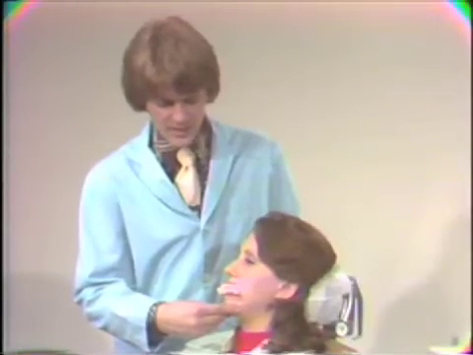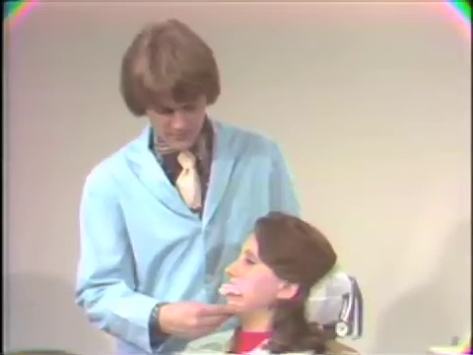Now we continue this process, forward, back, to the right, back, to the left, back, until our acrylic is set. Okay, now once the acrylic is set, we'll go ahead, take them out of the mouth, and we'll relieve these stereographic recordings just so the clutches are just minimally out of contact.